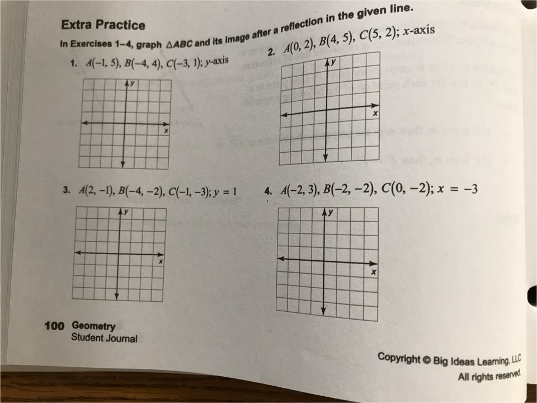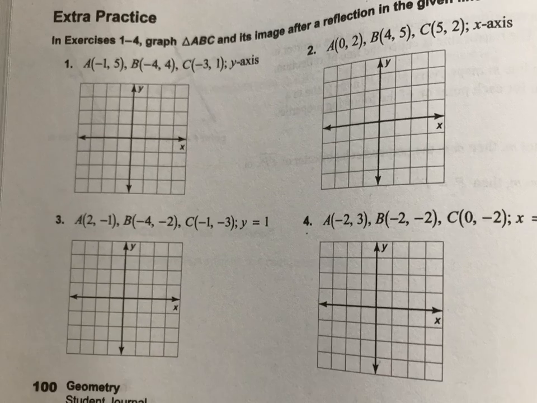All right, this is reflections. It's really fairly simple how you do this. There's about 3 concepts I need to go over. So let's do the minimum stuff first to show you how easy it is, and then I'll show you a couple other things. All right?